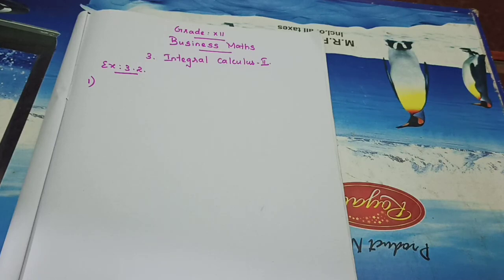We are learning our third chapter, integral calculus 2. Examples related to exercise 3.2 we have completed. There are 20 problems in the exercise, so we will complete them one by one.